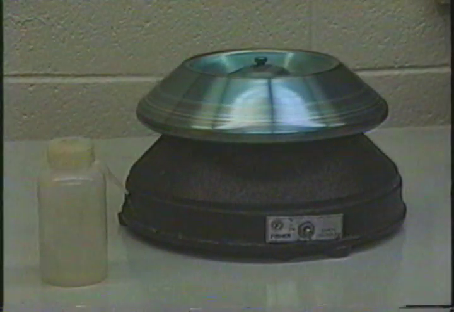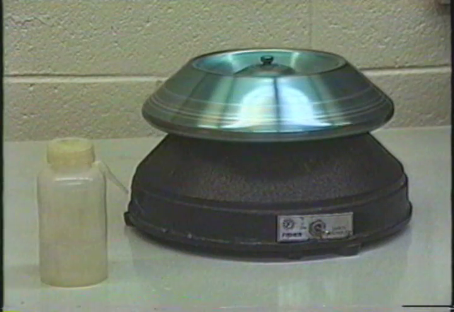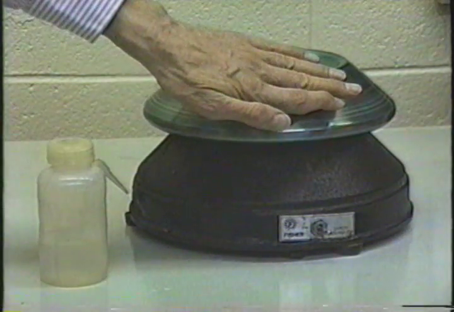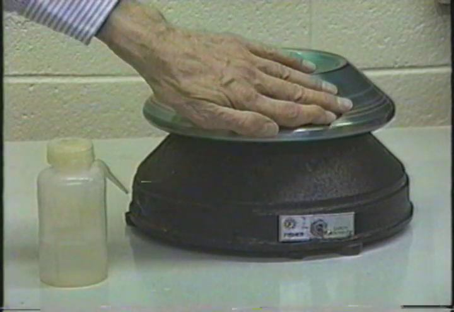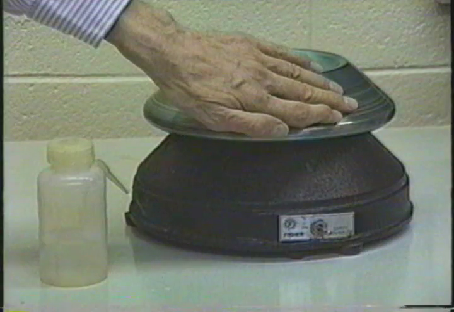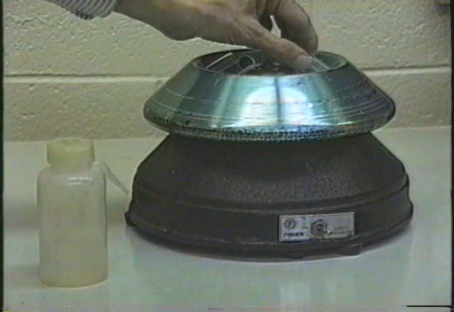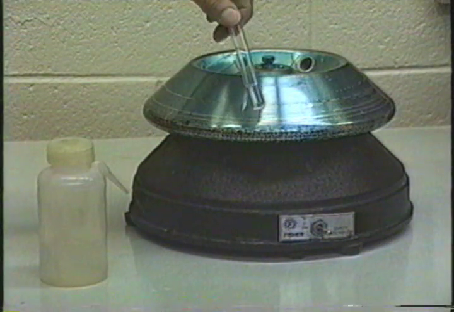In about 30 seconds, you can turn off the centrifuge and the separation should be completed. Stop it, put your fingers so that they are in the same direction as the spin, and then lightly touch the side here. There's your separation. As you can see, it is completely separated.